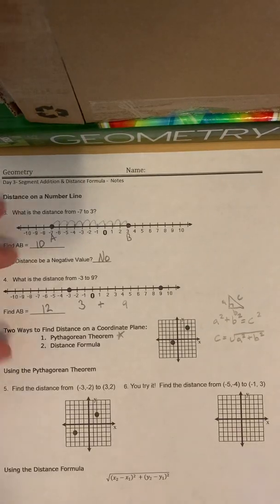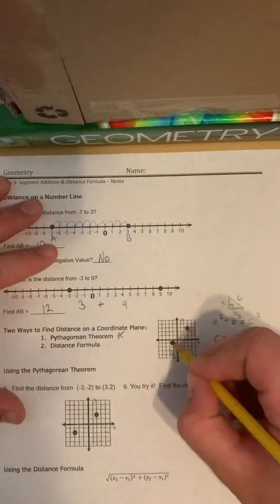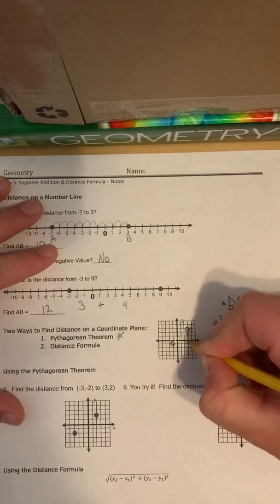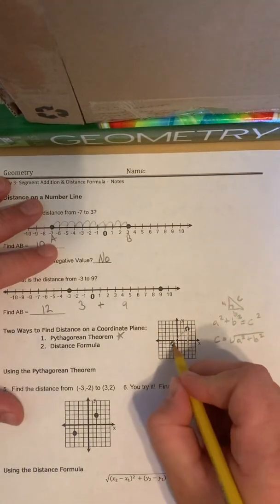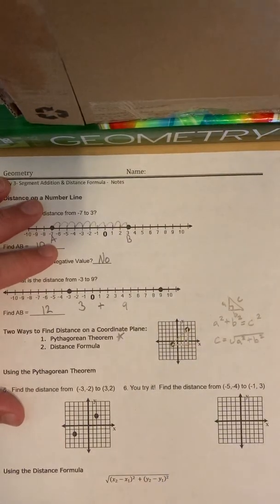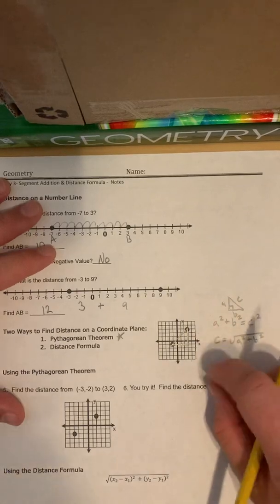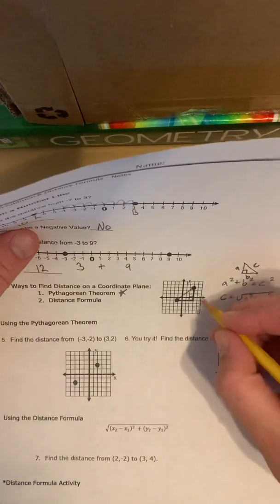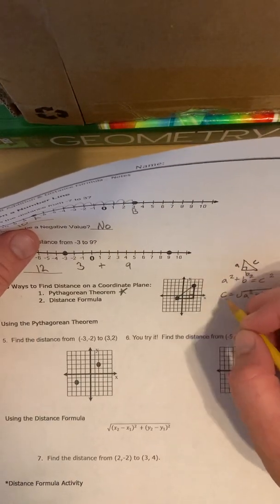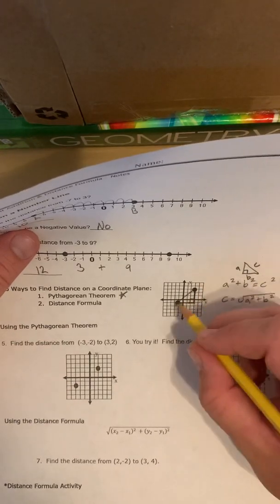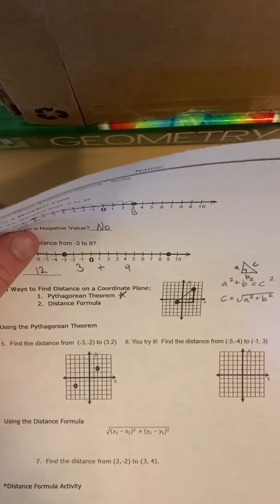Now, let me show you how we're going to do this. Whenever we're looking for distance, you're going to draw the actual distance, then draw on your figure, and it might be a little difficult to see, your horizontal and vertical lines that make a right triangle. Let me move where you can see a little bit better. Okay, we drew a right triangle. We're going to use this measure here for the A, this measure here for the B, and then we're going to find C, which would be the hypotenuse, which would be the distance.